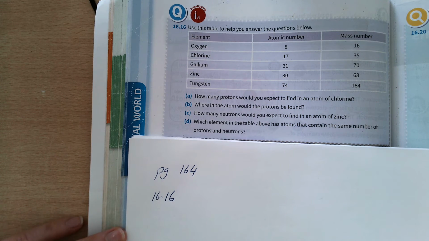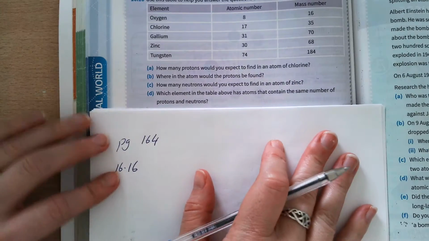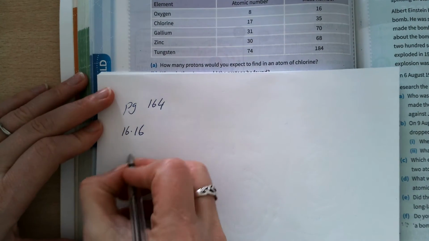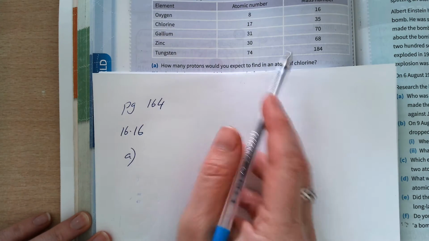Correcting the homework here, page 16, question 16 on page 164. So firstly, part A, you're asked here, how many protons would you expect to find in an atom of chlorine?